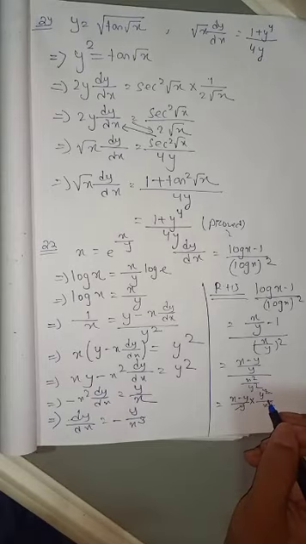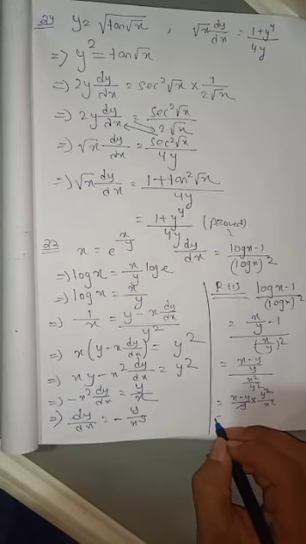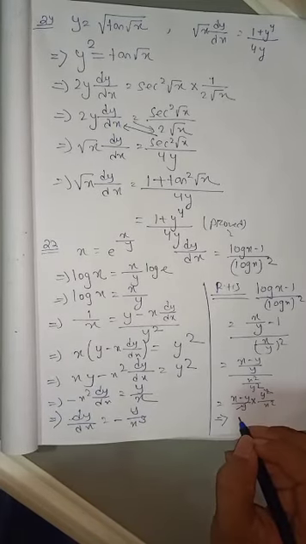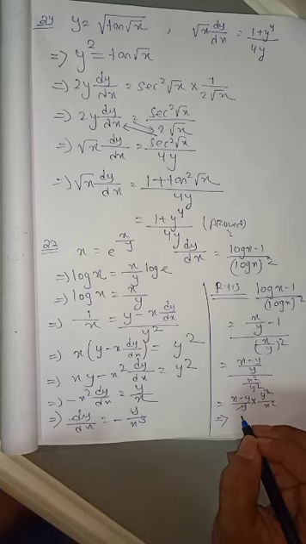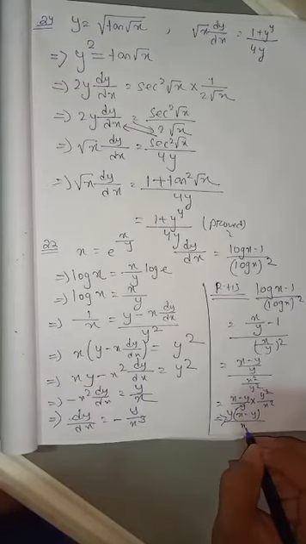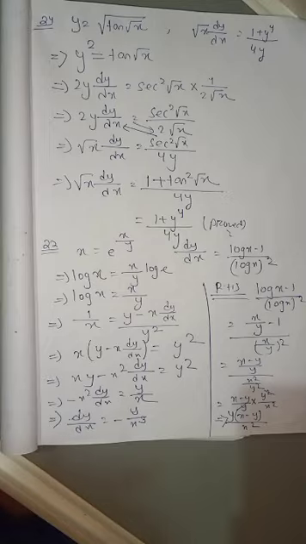Okay, so xy minus y square by x square. Here x minus y whole into x minus y by x square.